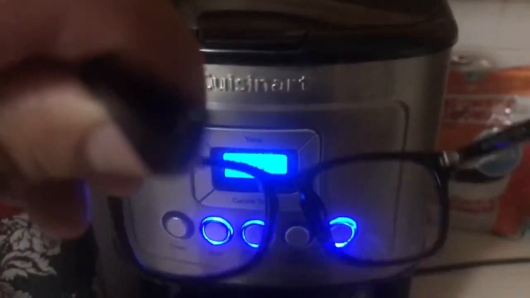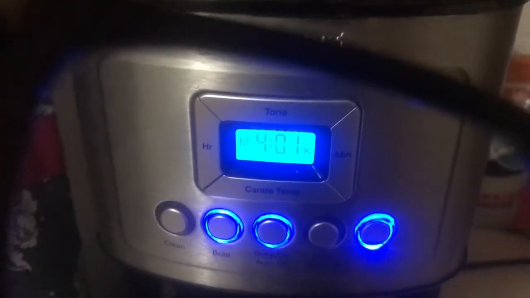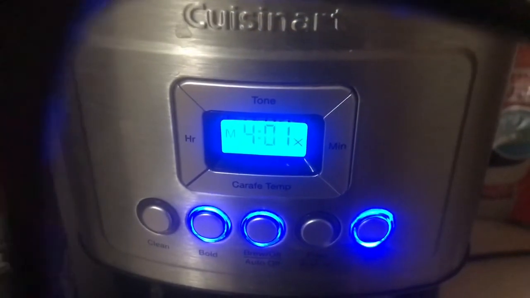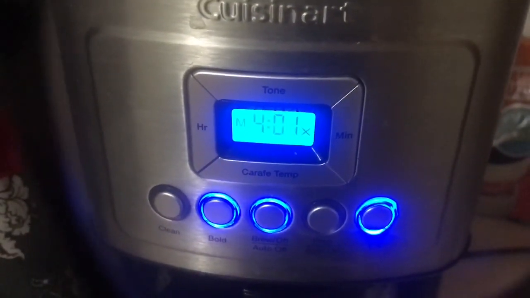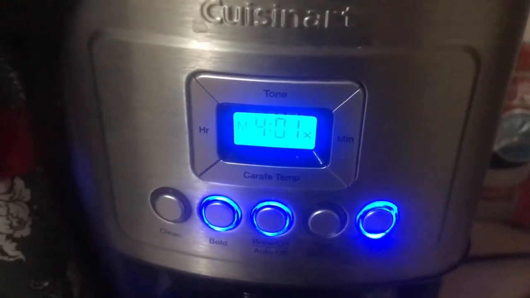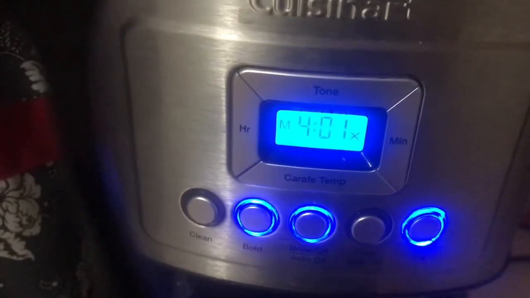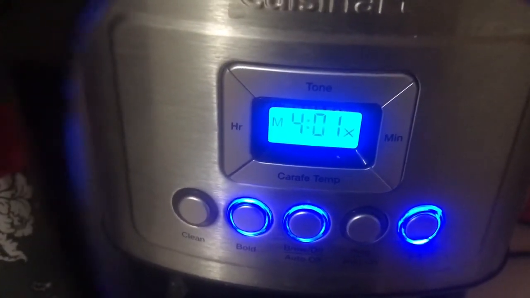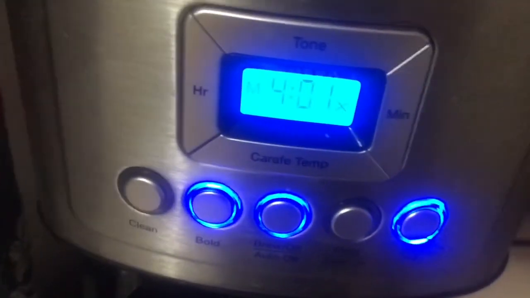Now this is the clear one. As you can see, the blue light is visible. Now these glasses block out about 80% of the blue light. You can still see, just like with regular glasses, but they don't give me a headache.